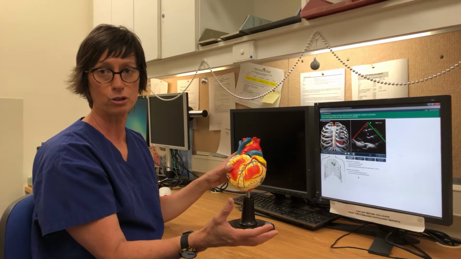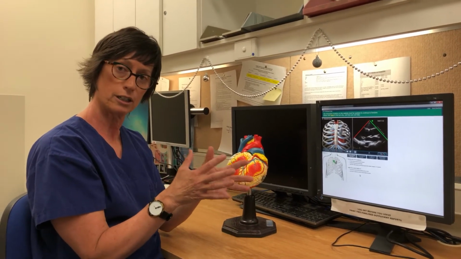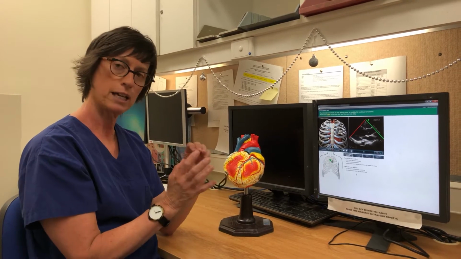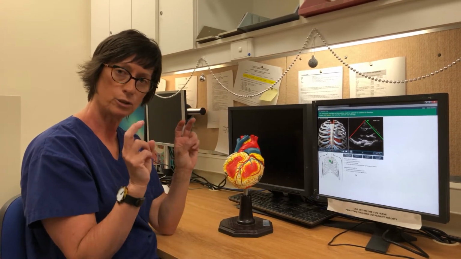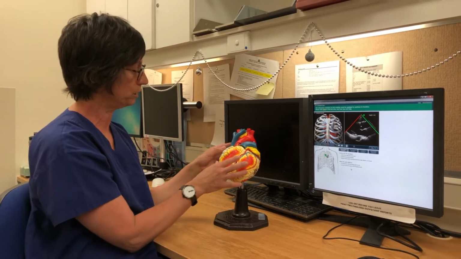And then we would move on to the practical components. I would take a student first as a model, and I would show them how to manipulate the probe to get that acoustic window, where we can get obstacles such as the ribs and the lung out of the way and create an acoustic window.